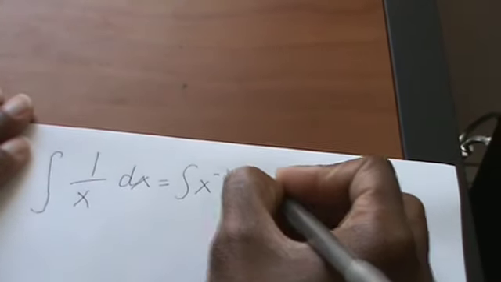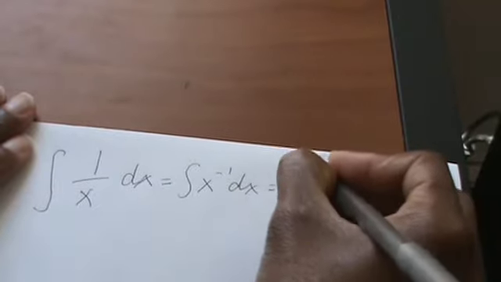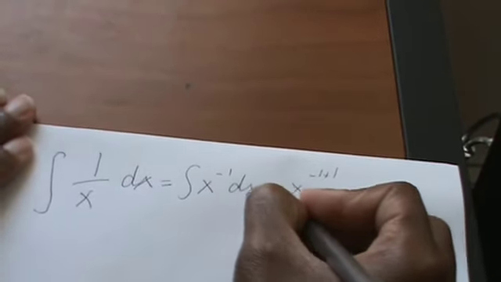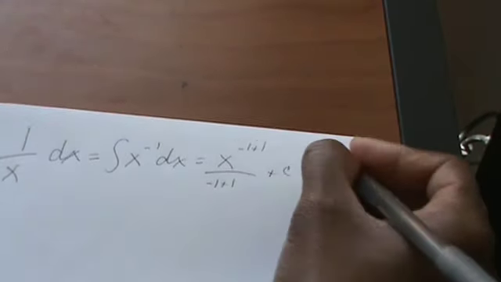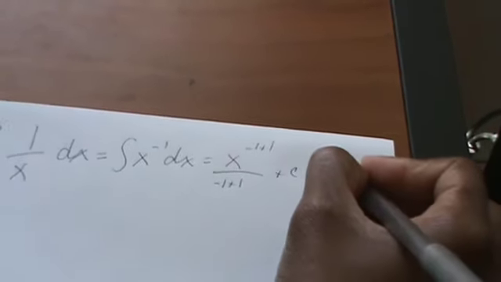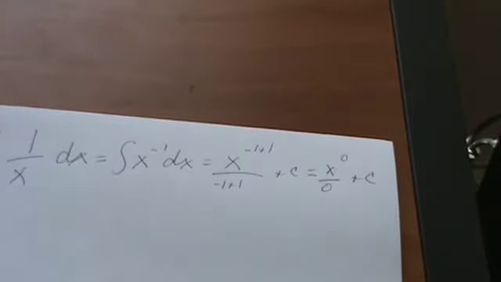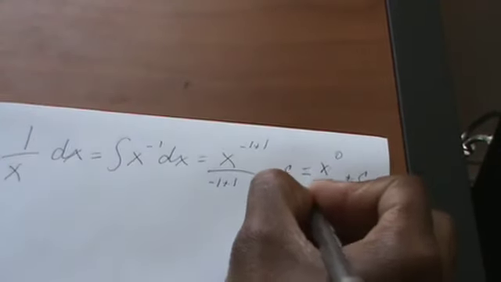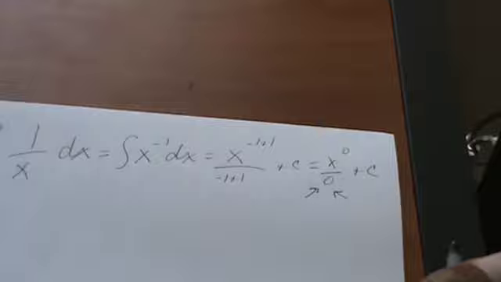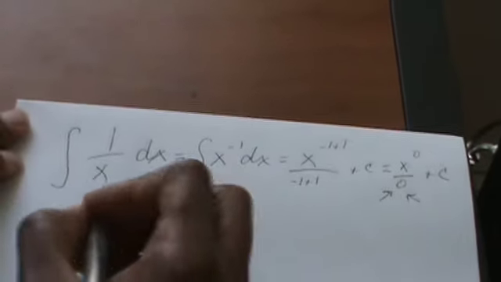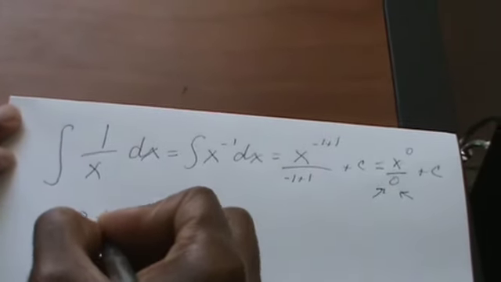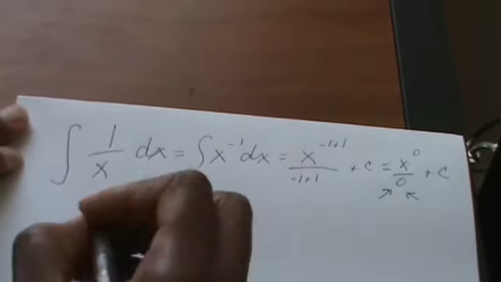All right, so then this would equal x to the negative 1 plus 1 over negative 1 plus 1, plus c, which is x to the 0 over 0 plus c. So this is the problem because you would end up dividing by 0. So this is impossible. This entire process is impossible. All right, so we got to scrap that and we got to ask ourselves, is there another way to do this?